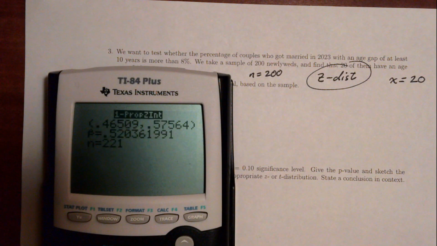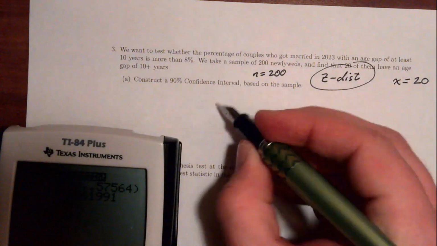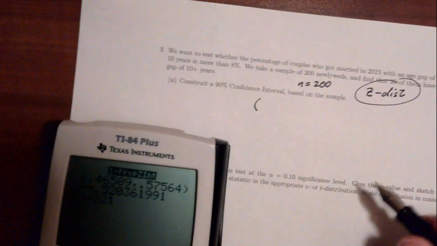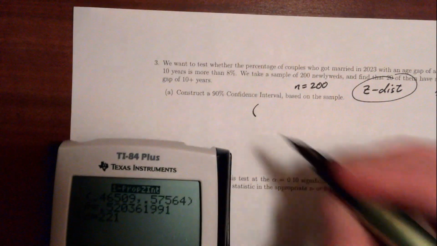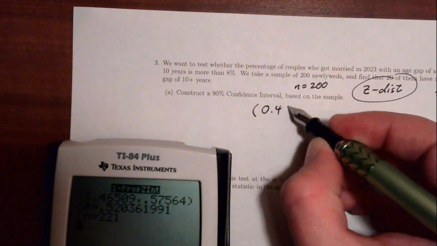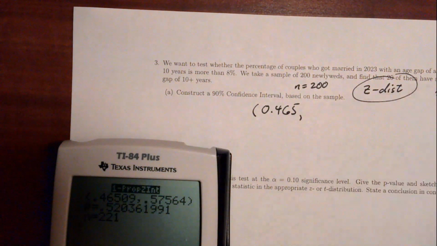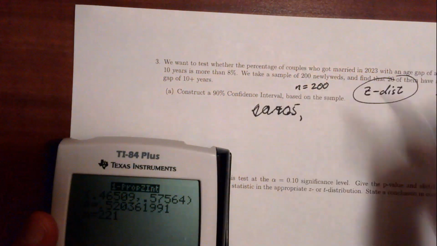Okay, so once again, here we go. So here's our confidence interval. Just look at the numbers, 0.465. Oh, I didn't update any of that information. I didn't enter any of the information here.